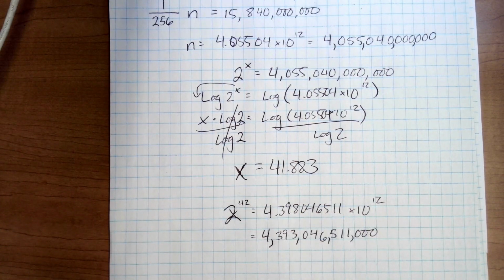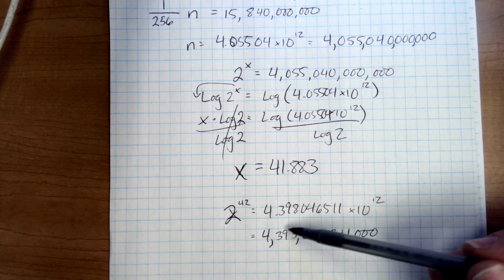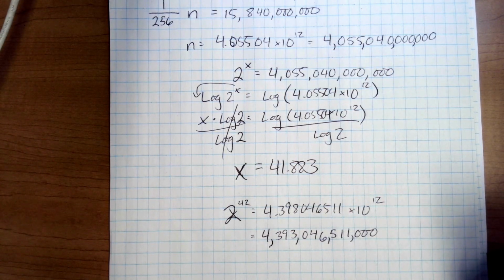We would be a few pieces of paper beyond the moon at that point, because it only takes 4 trillion-ish, but this would be about 4.4 trillion. So you would have almost 40 billion, or 35, 39 billion extra pieces of paper going beyond the surface of the moon.